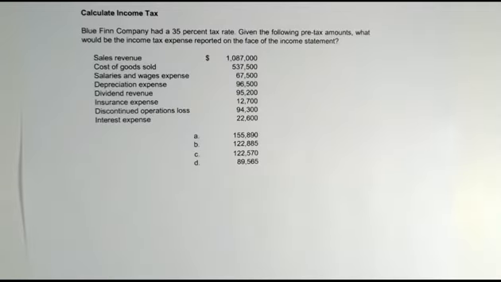Welcome to Intermediate Accounting. This is the income statement, so we're going to be working on things related to the income statement. And this particular question is a multiple choice question that's asking us about income tax expense. So we'll be working on calculating income tax. So let's first read our multiple choice question.